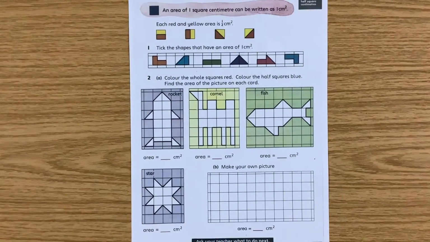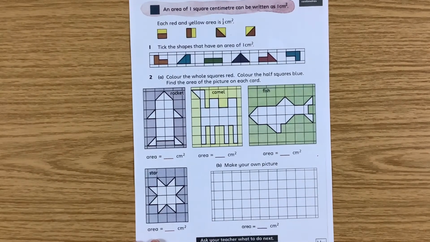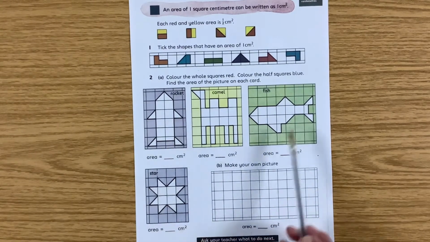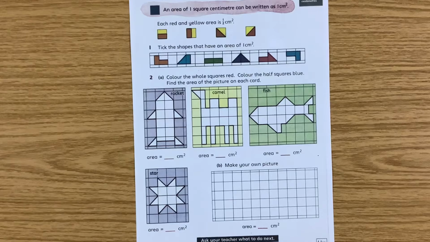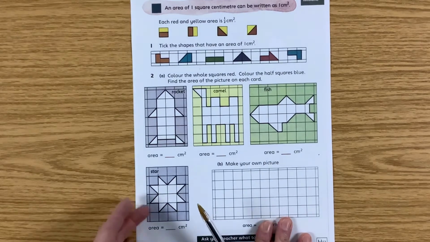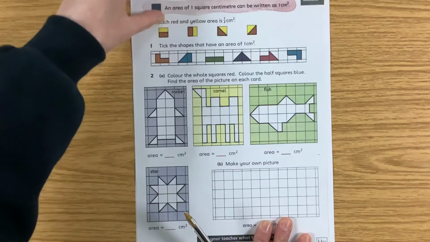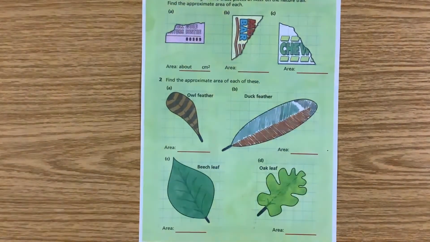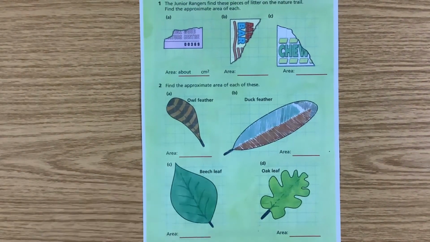If you choose to do the lower level activity, you have got some different shapes where you need to count the full squares and the half squares and work out their area, and a chance to draw your own picture to go with it. And if you choose to do the lower level activity, then your second challenge is with these shapes on the nature trail, you're going to try and find the approximate area. The area is about whatever.